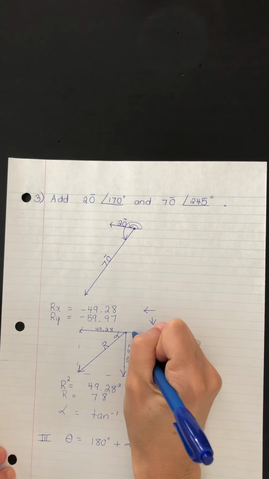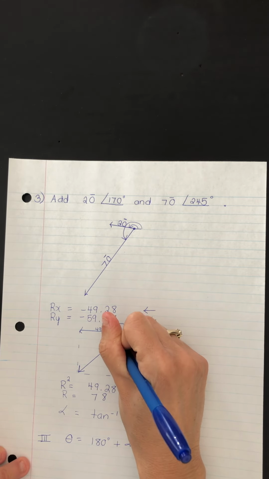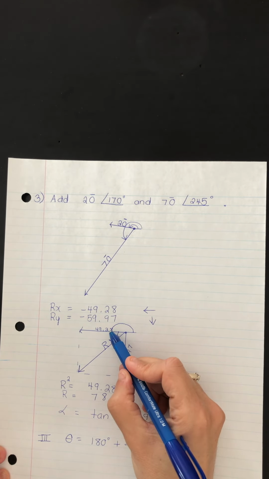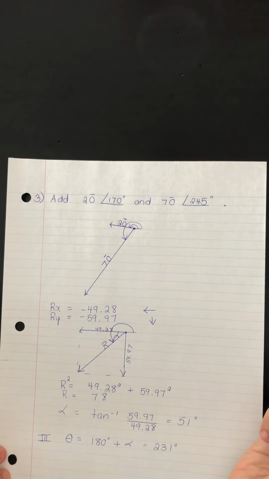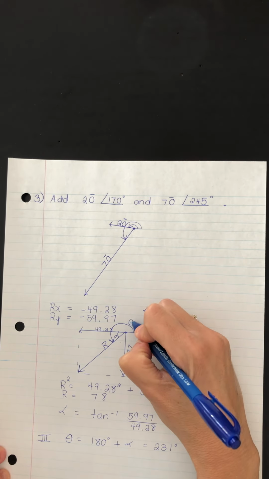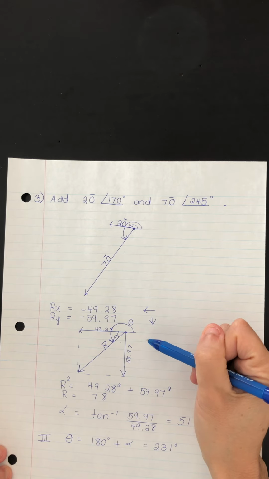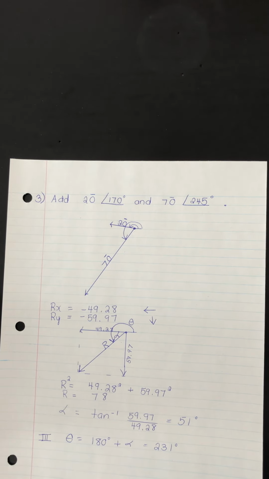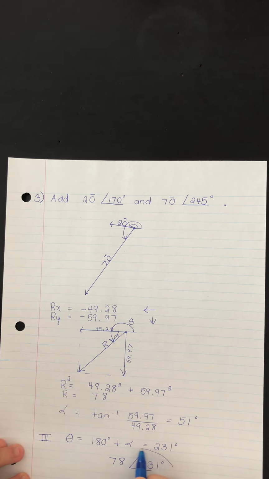From the positive x direction, go around until you hit the line called R. One straight line plus alpha more in order to obtain theta. So you can do it all with the picture, or you can use the chart here. Okay, so we're all set. Final answer would be written like this: 78 at 231 degrees, just like that.